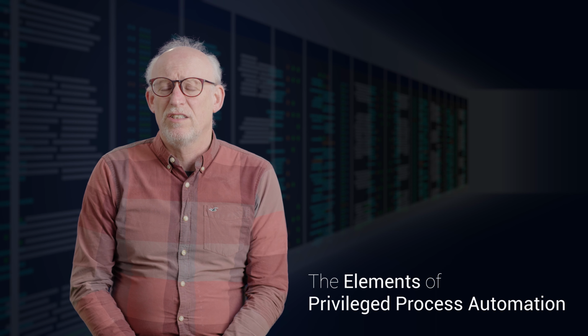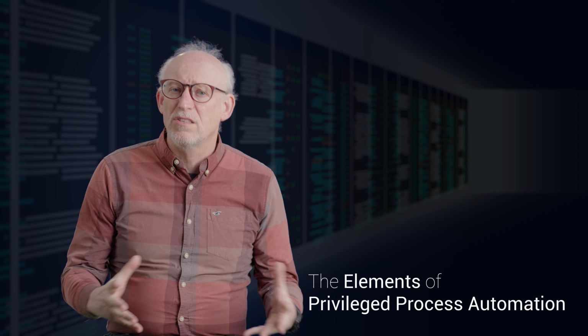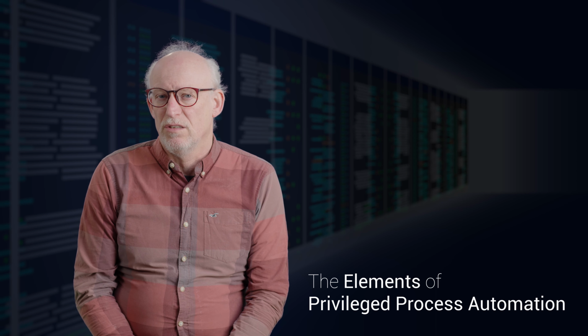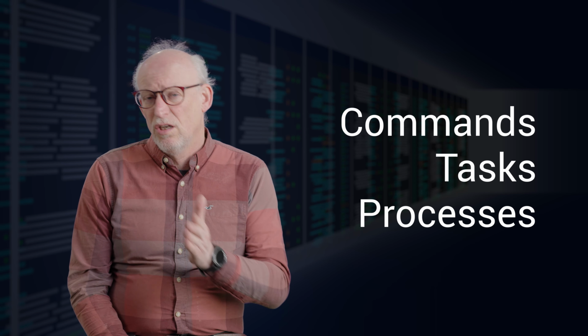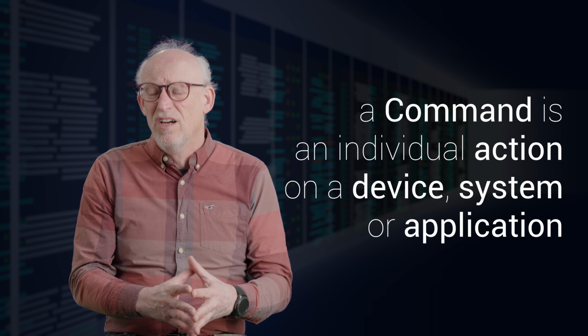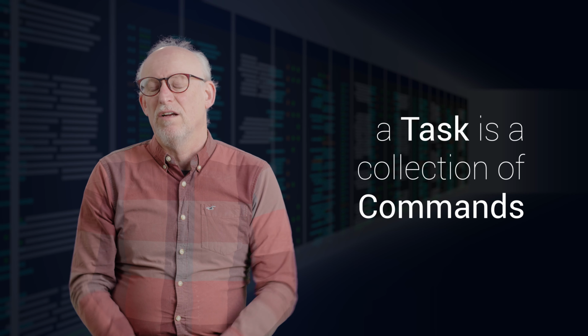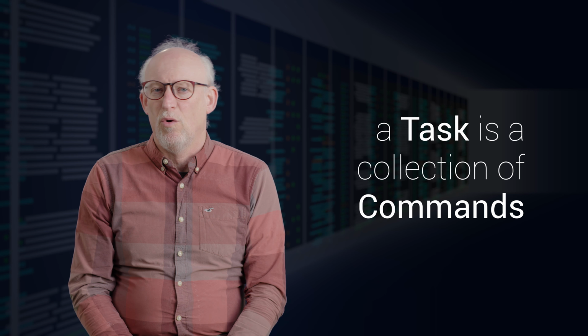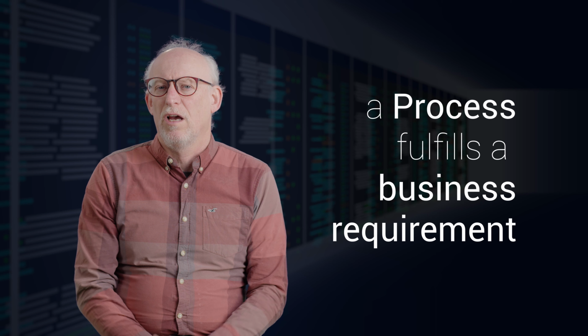So in this little presentation, we'd like to give you a primer on what the moving parts are for privileged process automation. For us, it starts off with the concepts of commands, tasks, and processes. Commands are things that get something done on a device, and a task is a collection of those commands that might get an overall thing done, like change a port to a VLAN or add a user. And a process is more like a business requirement.